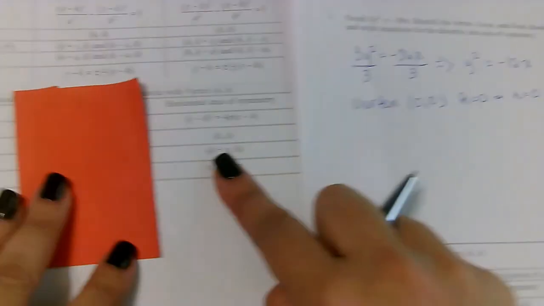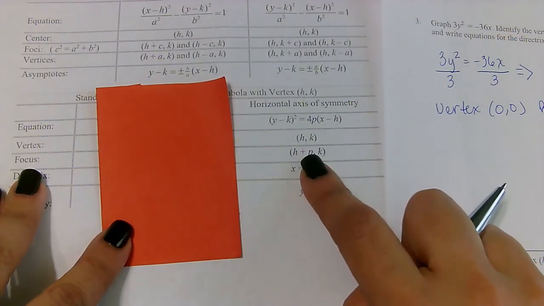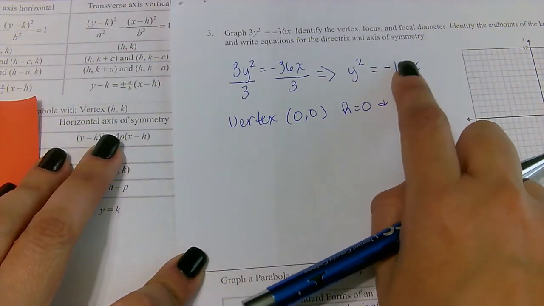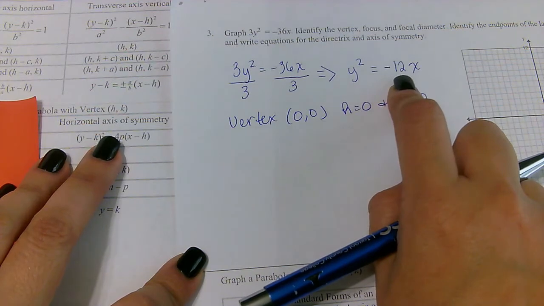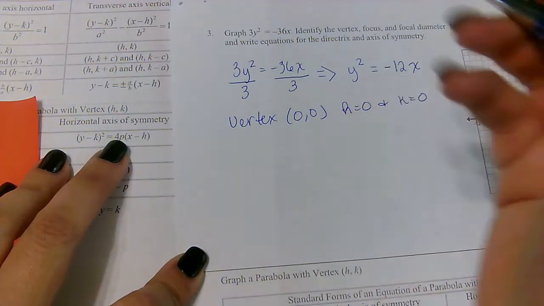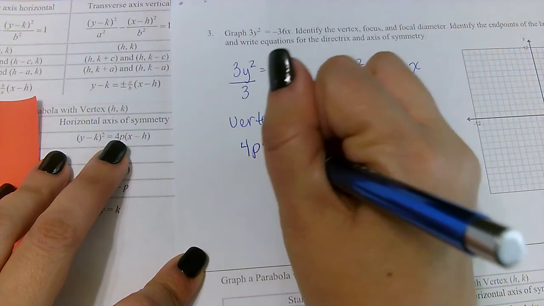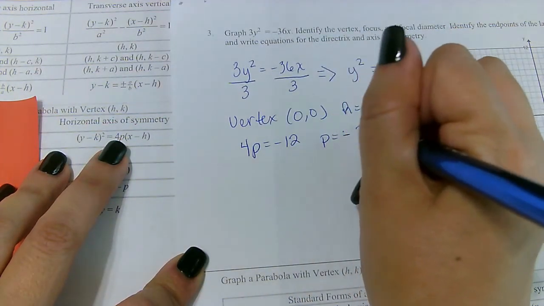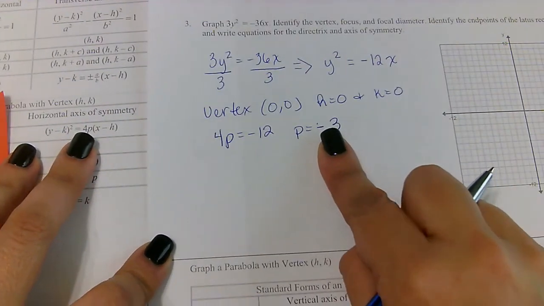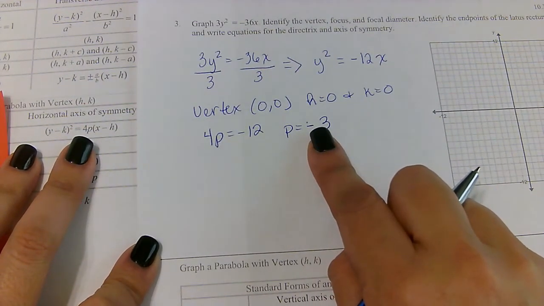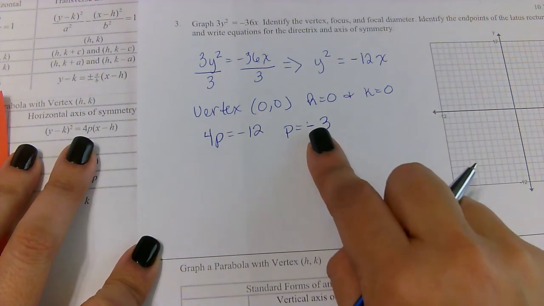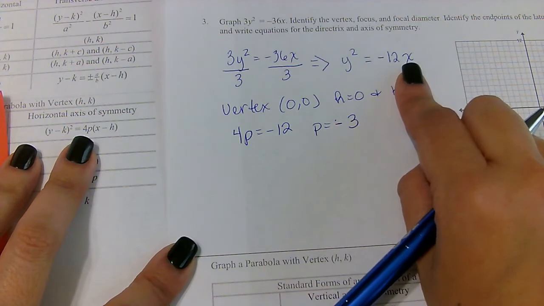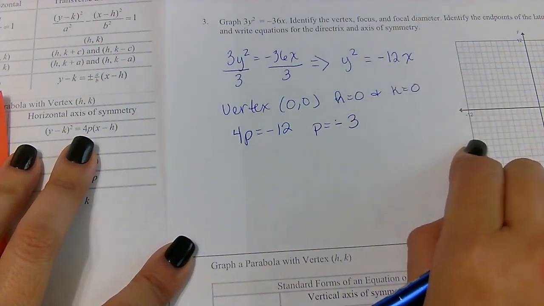For the focus, we need to determine what our p-value is. Remember, when it's in this form, the coefficient here has to be equal to 4p here. So 4p is equal to negative 12. P would be then equal to negative 3. The negative tells us that the graph is opening either left or down. Because our axis of symmetry is horizontal, we know that this graph will be opening up left.